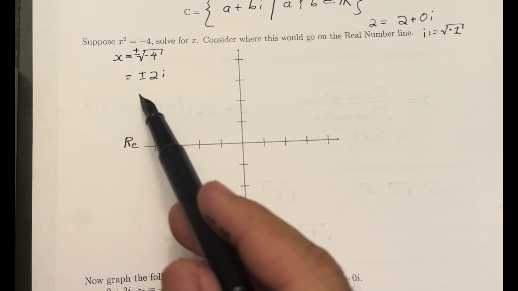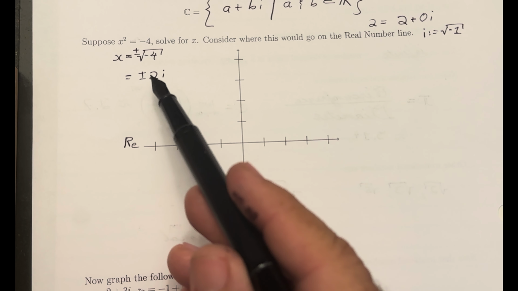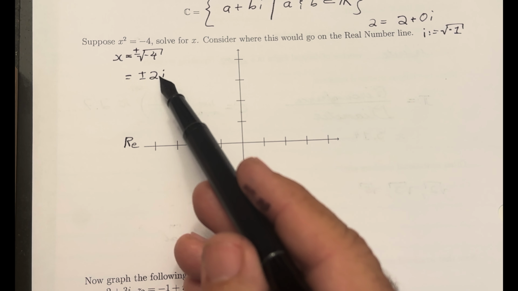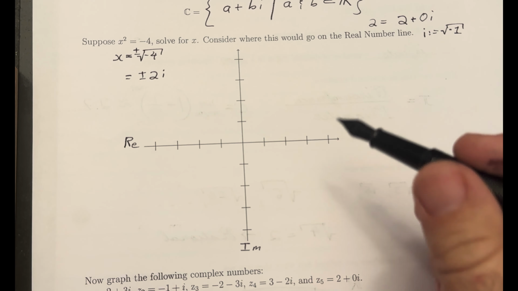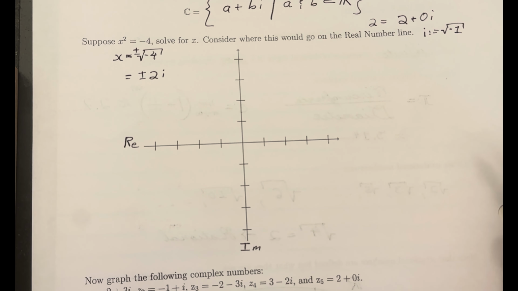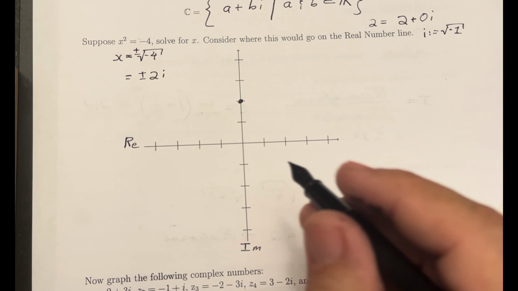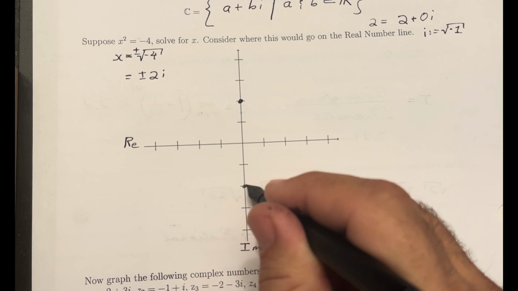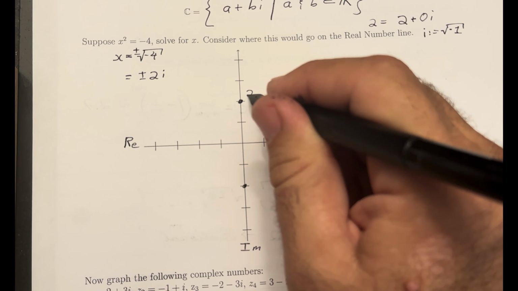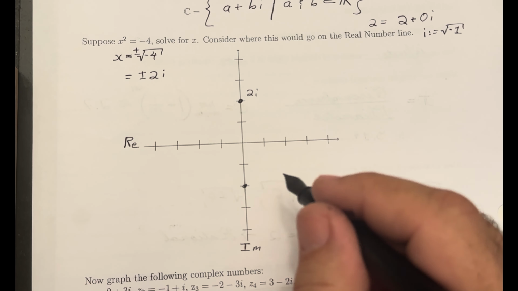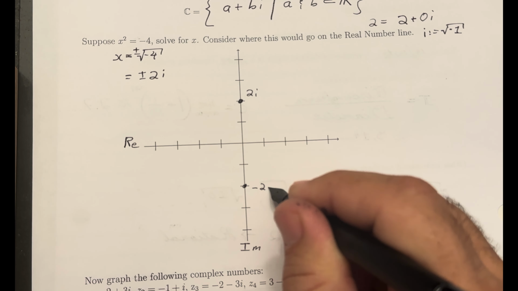So note that the real part is 0, and the imaginary part is positive or -2. So we would graph this here and here. Right, this is positive 2i. This is negative 2i.